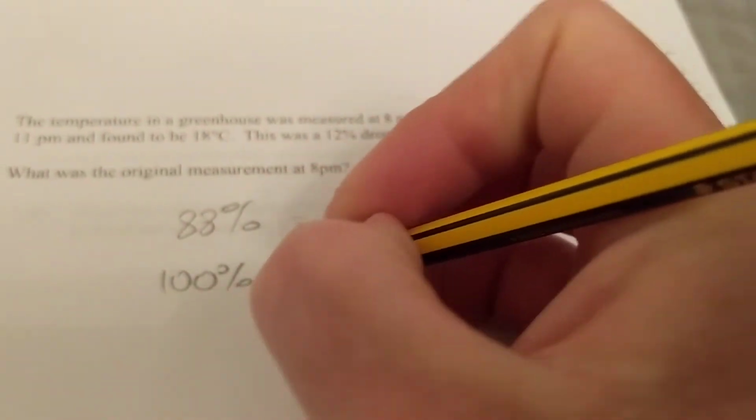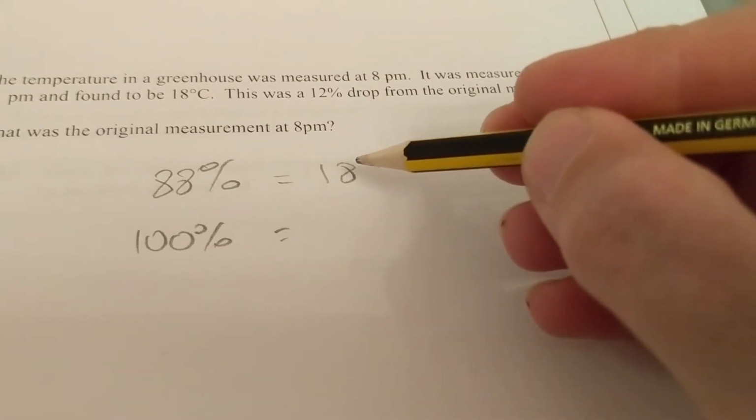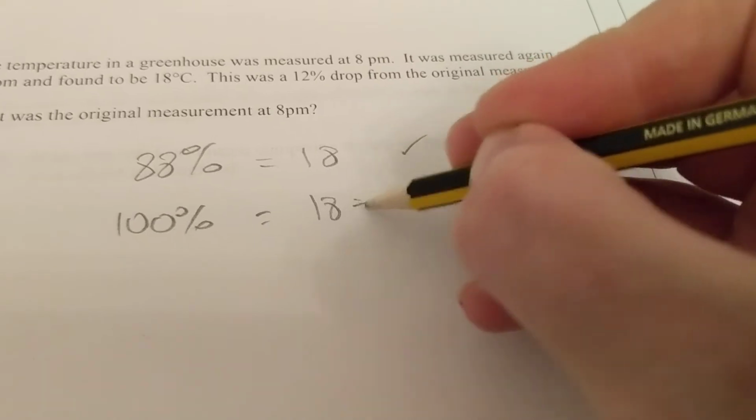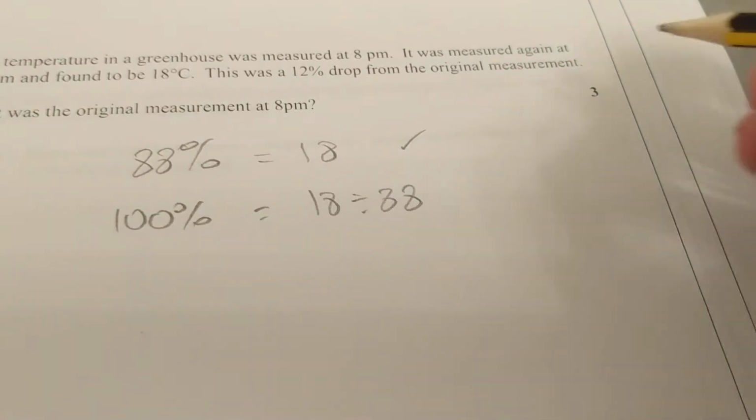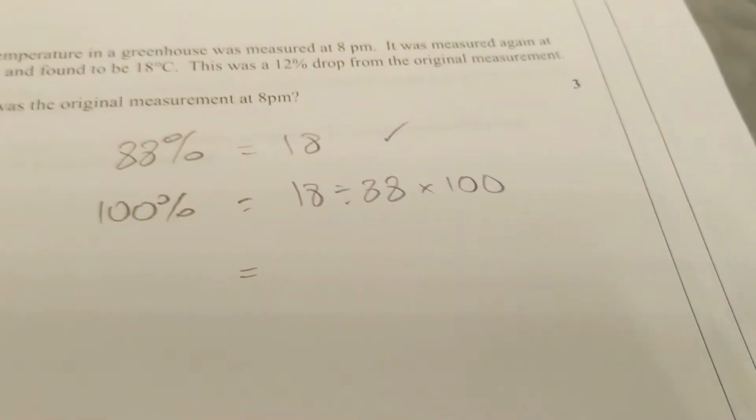To get 100%, you basically want to work out what 1% would be. If you did 18 divide 88, that would tell you what 1% is. And times it by 100 will get you what 100% is.